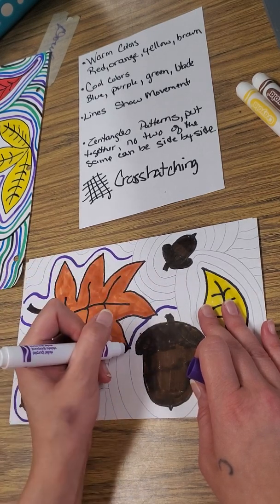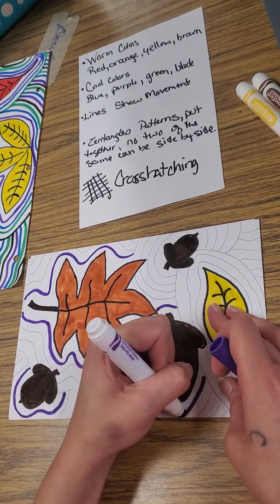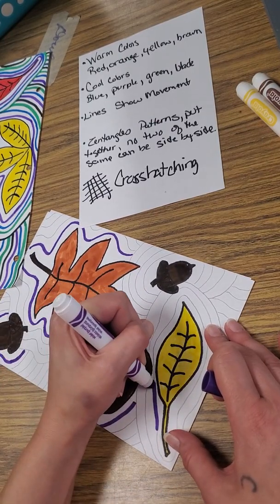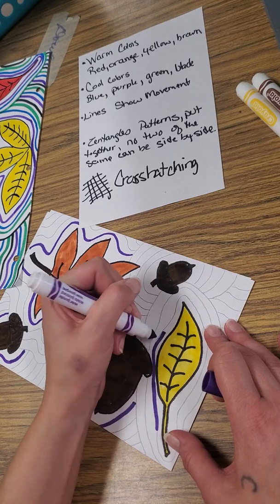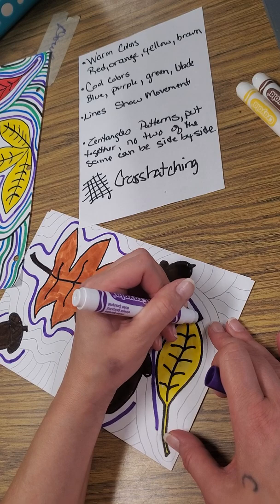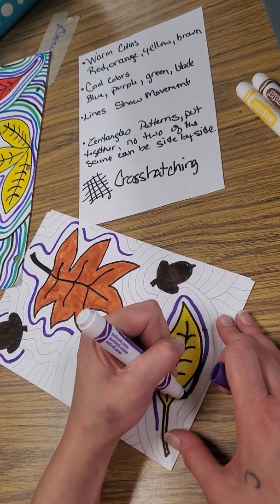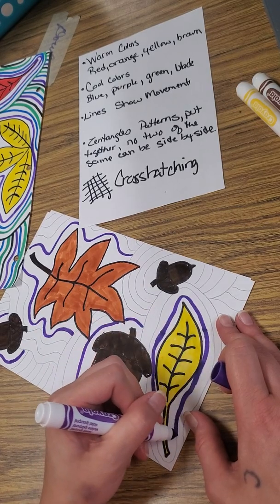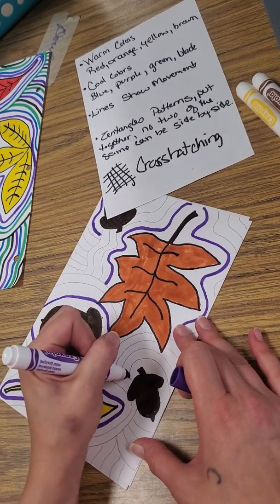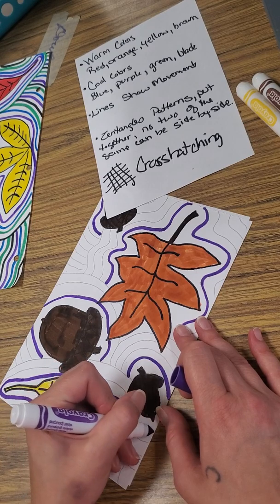I'm going to go around our acorn. Then we'll go around our first leaf here. Oops. Can't keep my hands steady today. And then go around our last acorn.